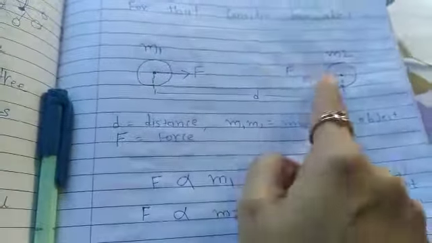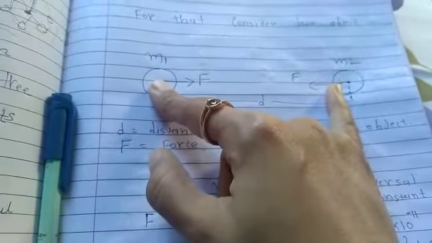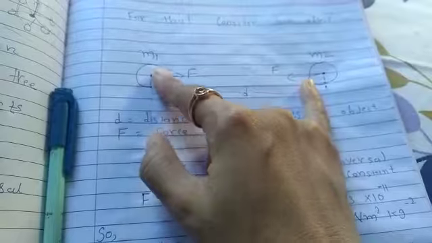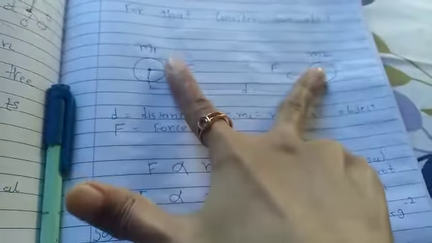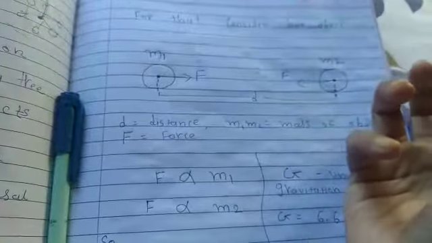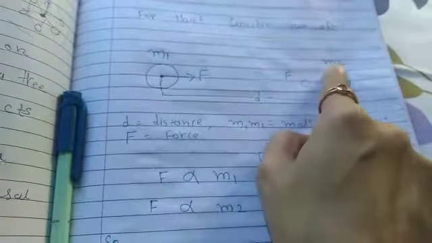Now let's see here. These are two objects. The first point is that they attract each other, but each has its own mass, m1 and m2.